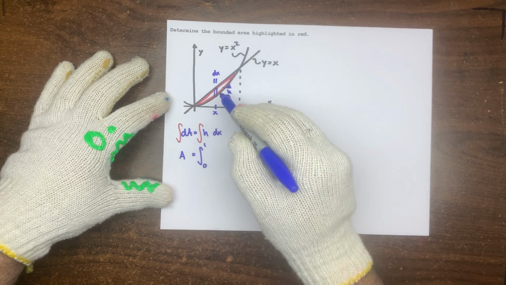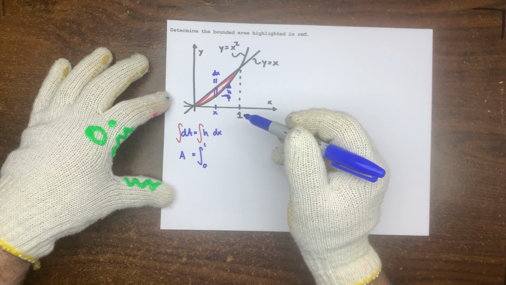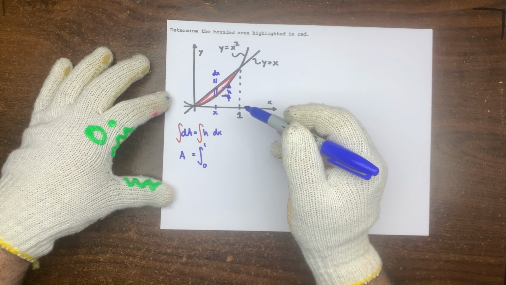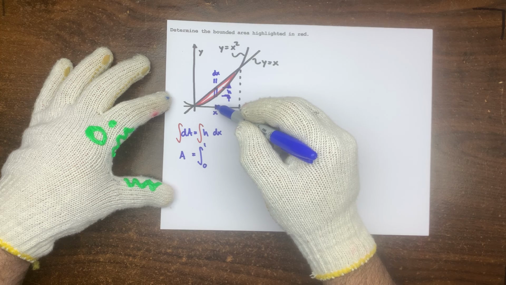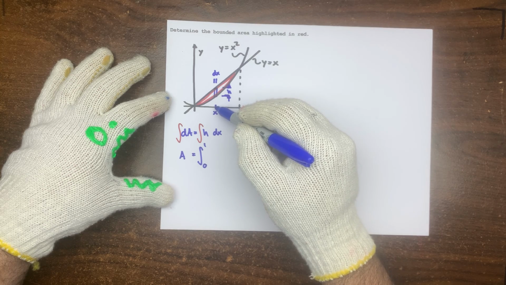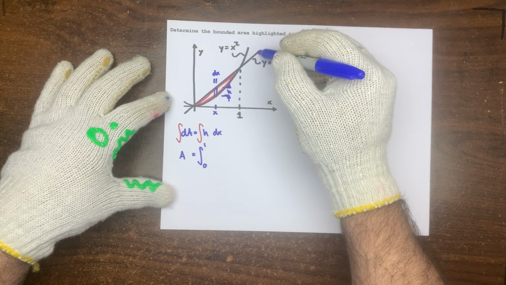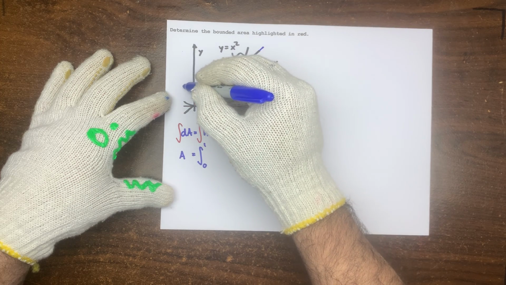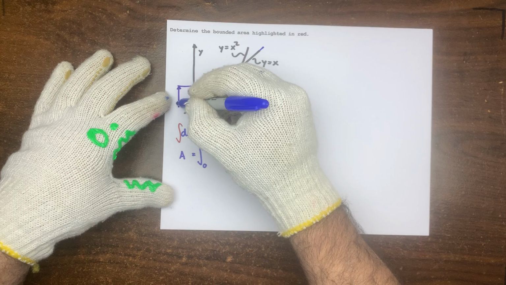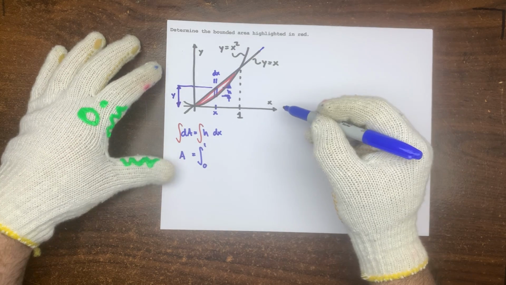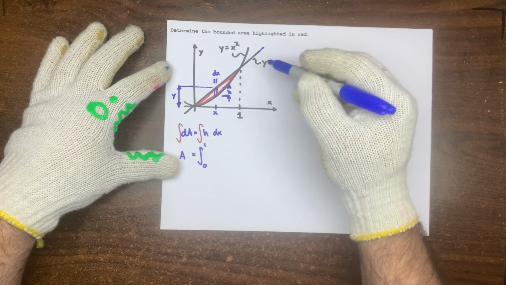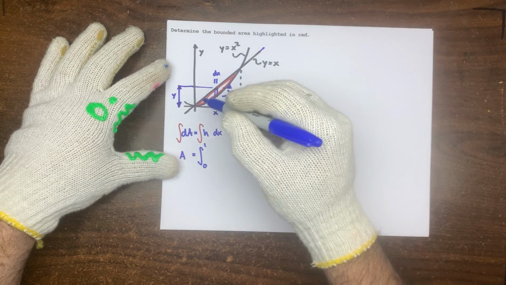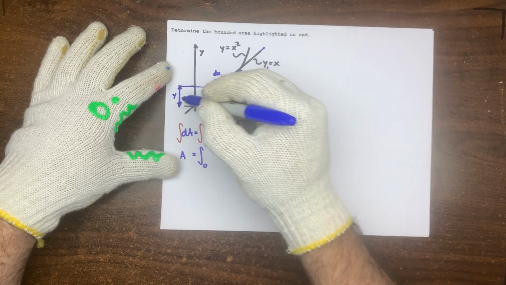But now h has to be a function of x. Okay, well, what is h? So I need to figure out, if I put in an x value, I can get this height from this function, y equals x here. I can get that height right there. Okay, that's just equal to y, right? Or in this case, y is equal to x. So it's just equal to x, but I'm just going to leave it as y there for now. Okay, we'll call it y1.